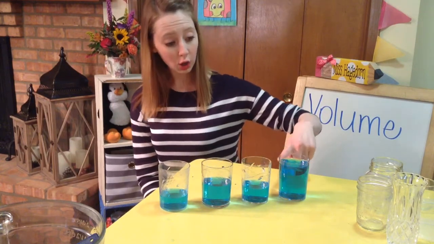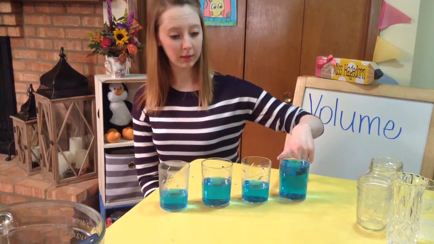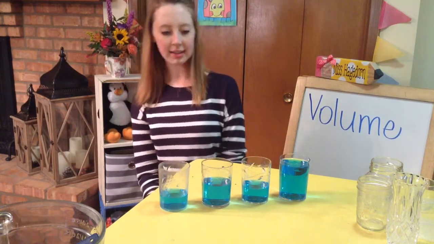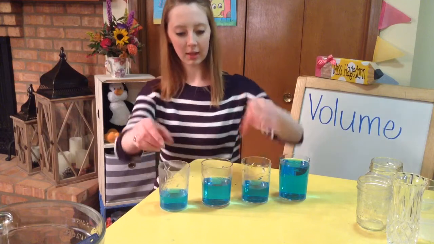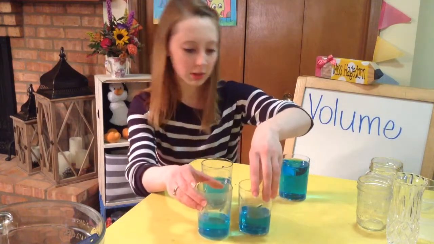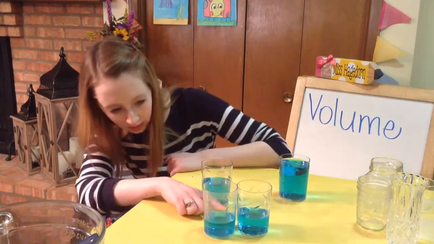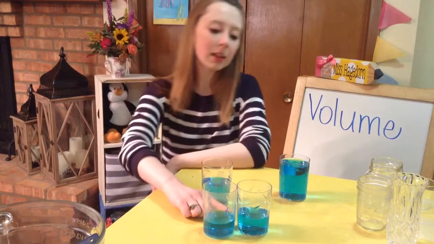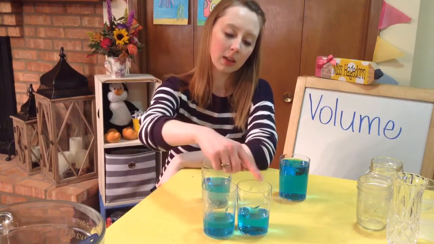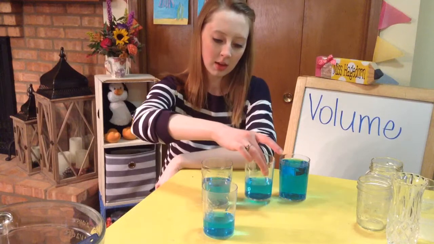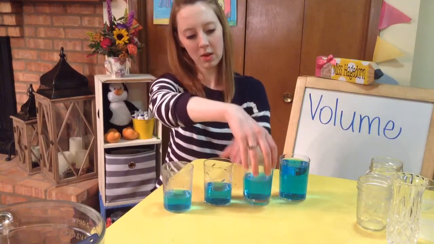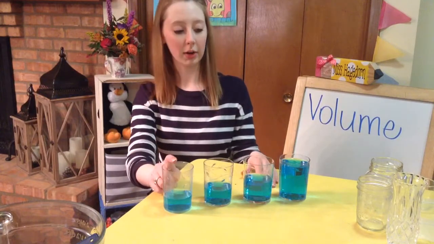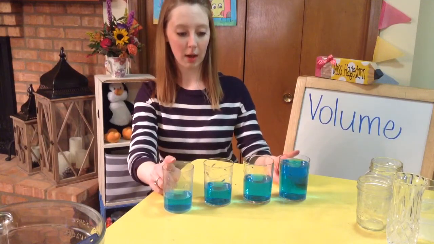It's almost all the way filled with water. Which container has the least amount of water? That's kind of tricky. These two look like they're pretty close. Let's put them right next to each other. It looks like this one has just a little bit less water than this one over here. And this one is about in the middle. So this jar has the least amount of water. This jar has the most amount of water.